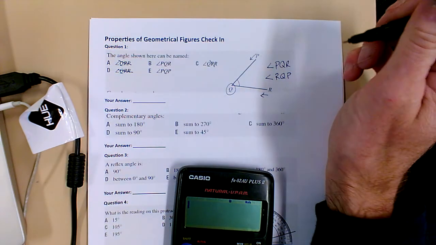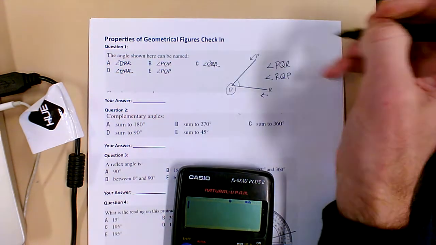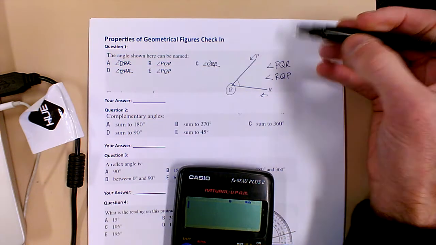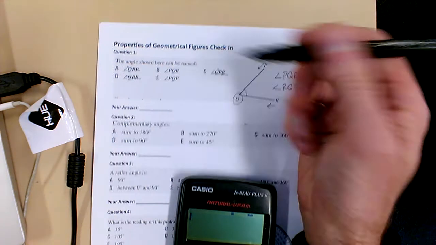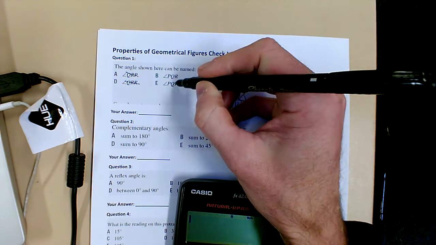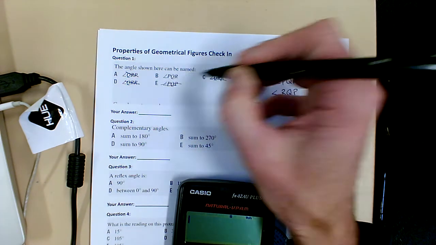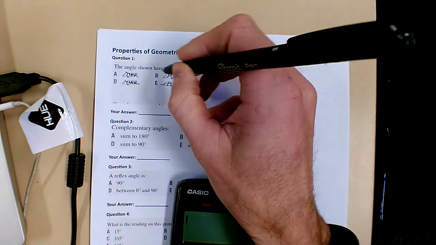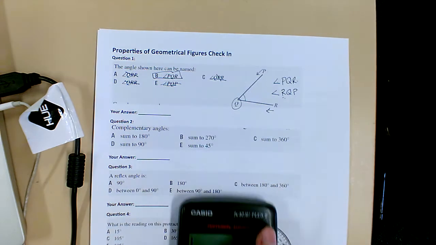Any one of these without a middle letter cannot be right, so those are all definitely wrong. Then you're left with these two. You see that they didn't start with R, so they started with P. PQP makes no sense, so it's not that one. PQR, PQR. This one is correct.